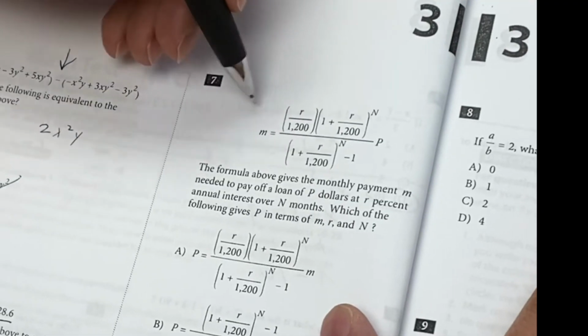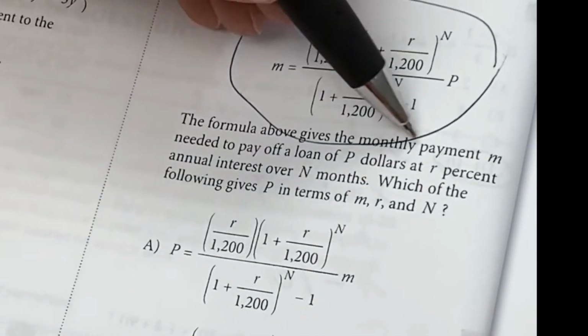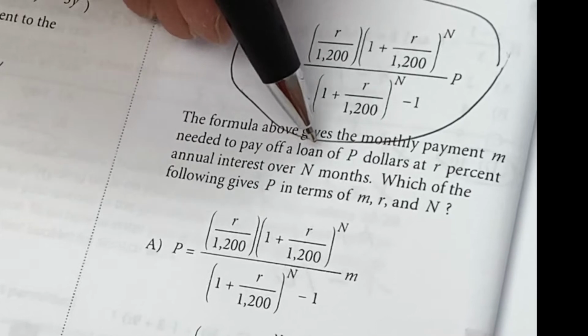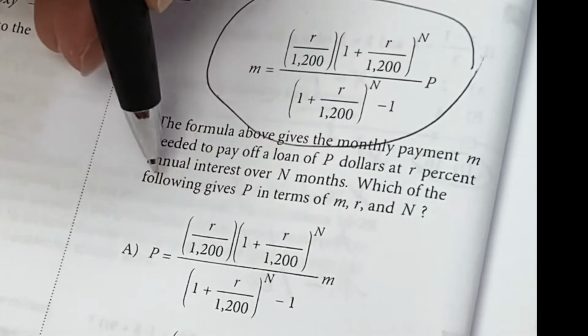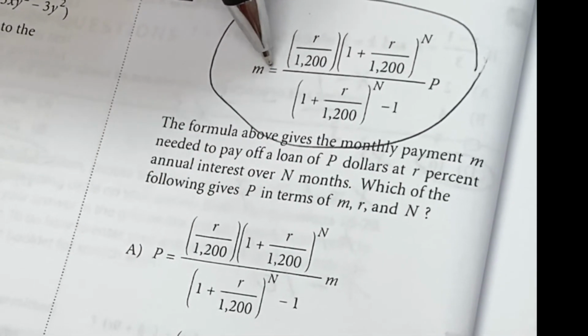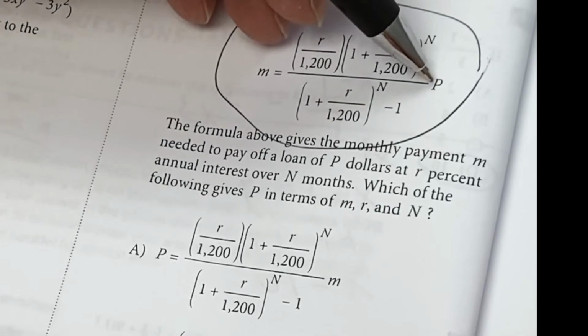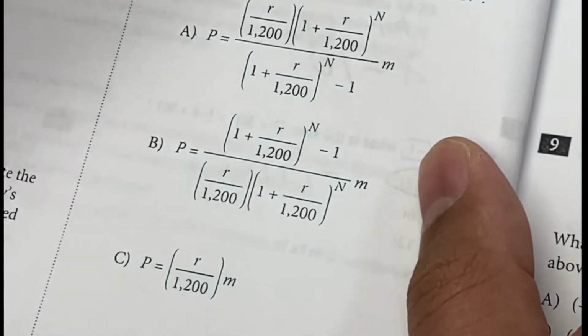Number 7, this may look very intimidating, but it shouldn't be. The formula above gives the monthly payment M needed to pay off a loan of P dollars at R% annual interest over N months. Which of the following gives P in terms of M, R, and N? Now, simply you have M equals some fraction times P. They want us to solve for P.